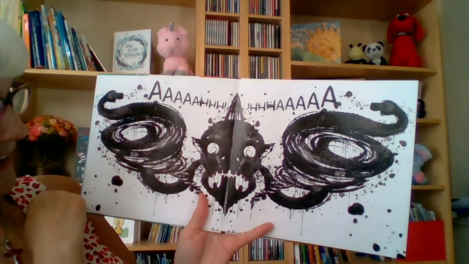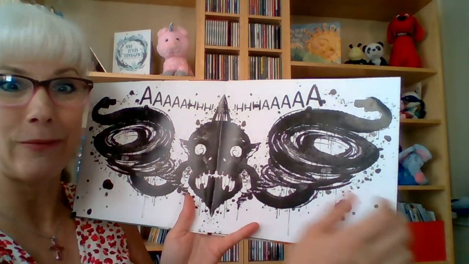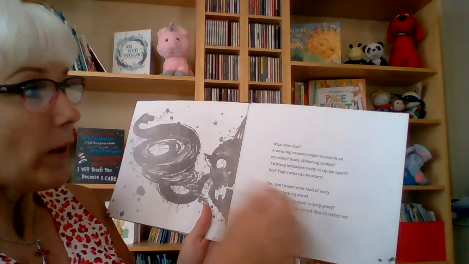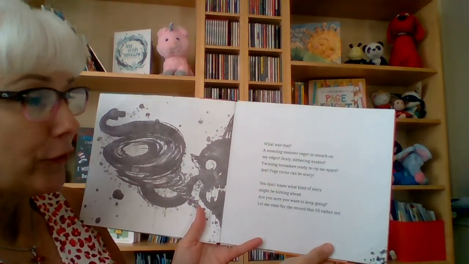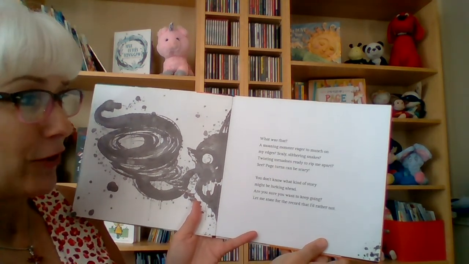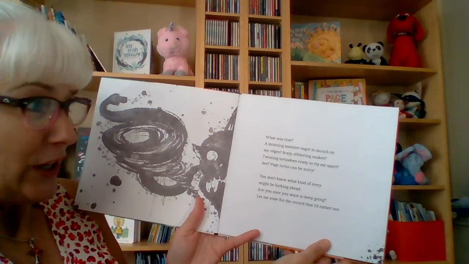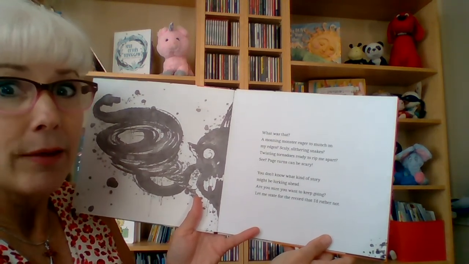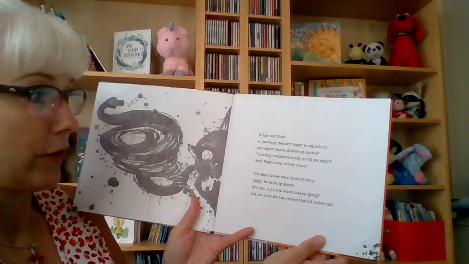Look at that illustration. No wonder the book's feeling frightened. What was that? A moaning monster eager to munch on my edges? Scaly, slithering snakes? Twisting tornadoes ready to rip me apart? See? Page turns can be scary.